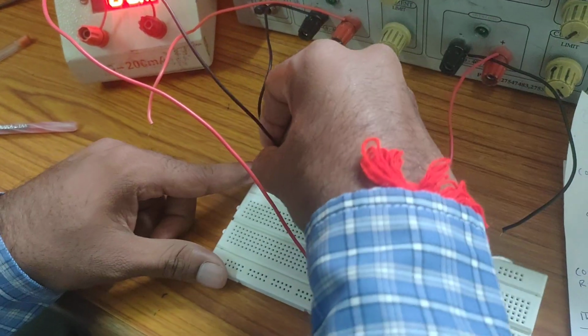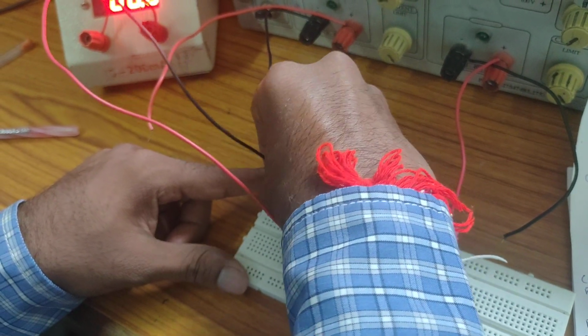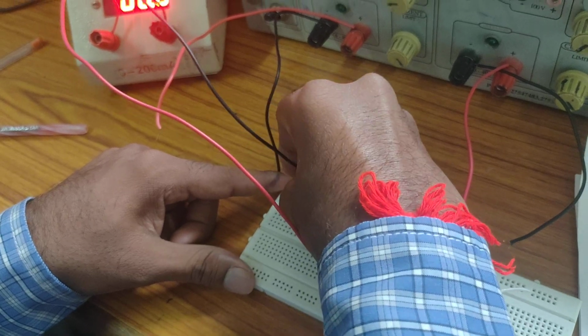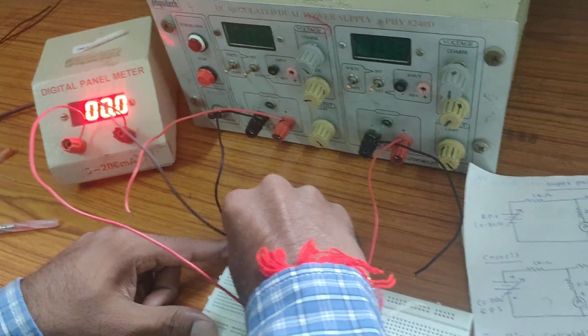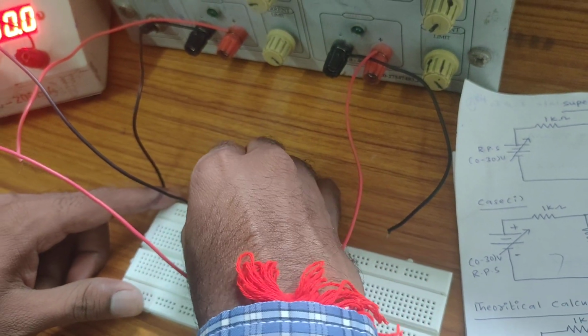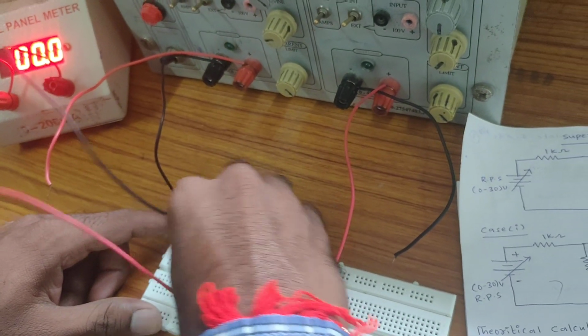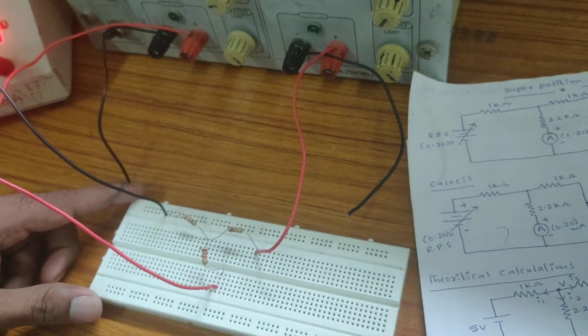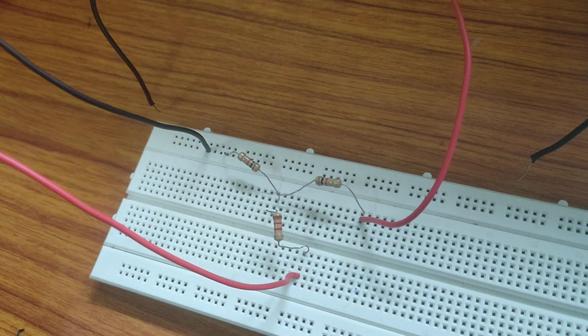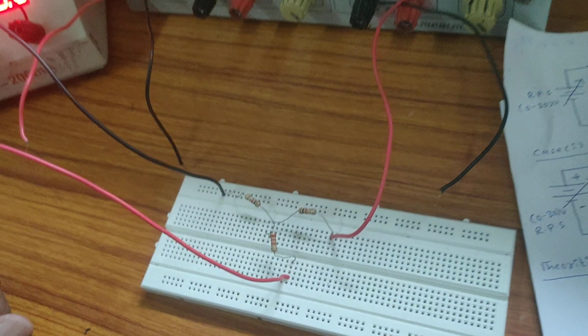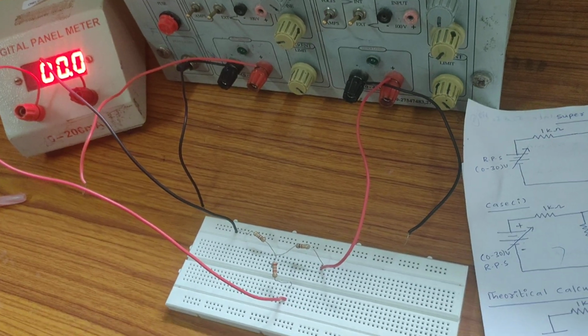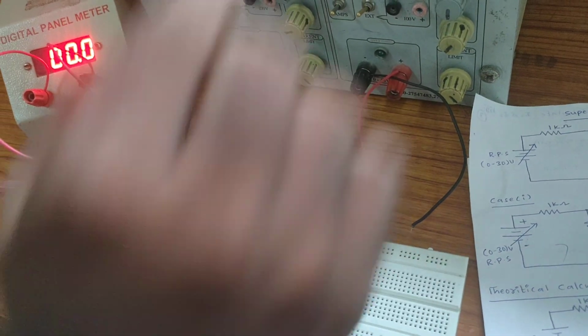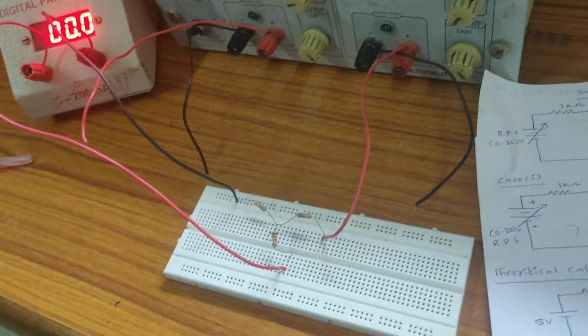Next, the ammeter negative is connected to ground. Here I can use this ground. Next, this 1 kilo ohm resistor ending is connected to ground again. Now the connections are over. Now coming to the procedure, connections are made as per the circuit diagram.